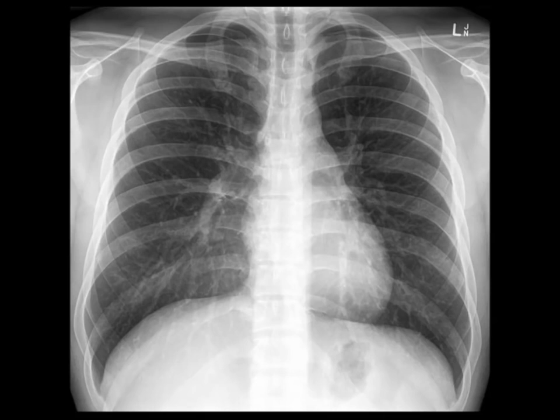As you can see, there's a letter L in the top corner telling you which side is left. First of all, let's look at the airways. You can see the borders of the trachea as it runs down the centre. Next, we will look at the bones. The bone I have outlined here is the left first rib, running from posterior at the top to anterior at the bottom. The first rib isn't always visible on a chest film, but if it is, you can use it to count all the way down.